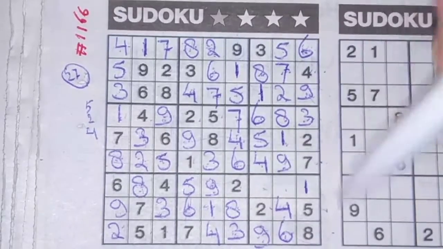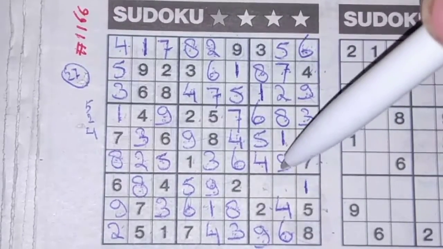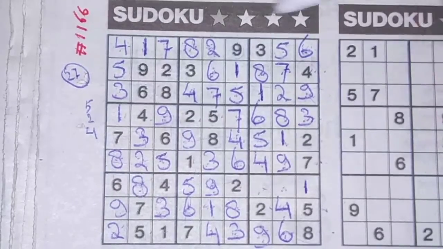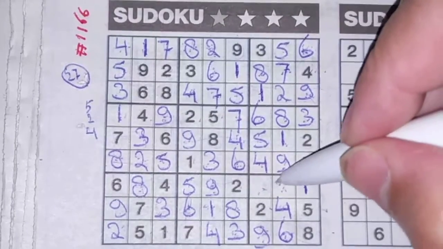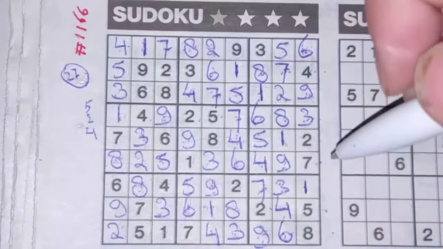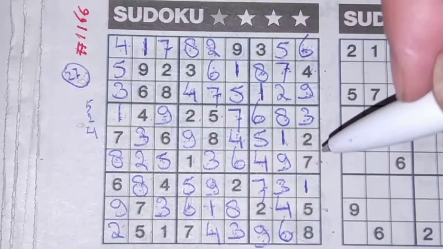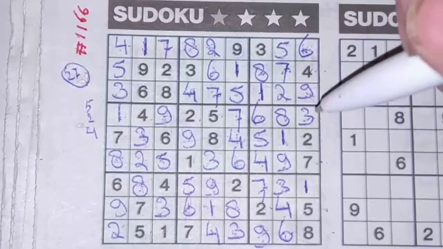And the final two numbers of this big square for the numbers 7 and 3. We have a 3 here, no 3 there. 3 should be here, and a 7 goes there. Finished in 16 minutes. Alright, great Sudoku.